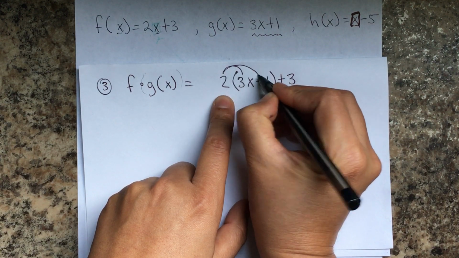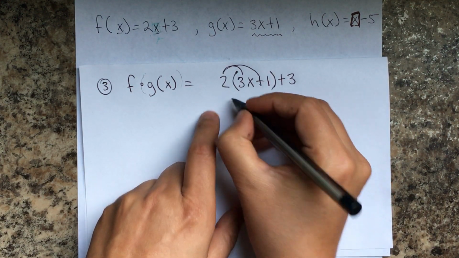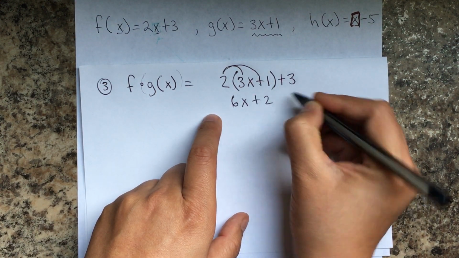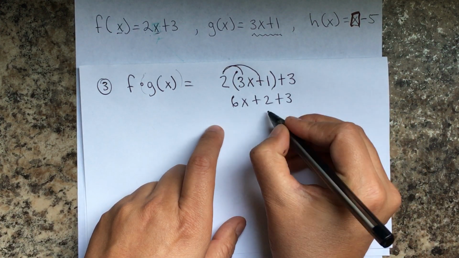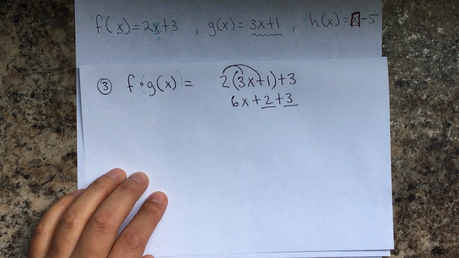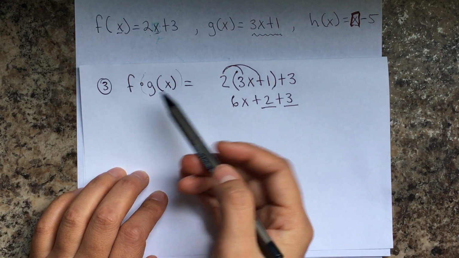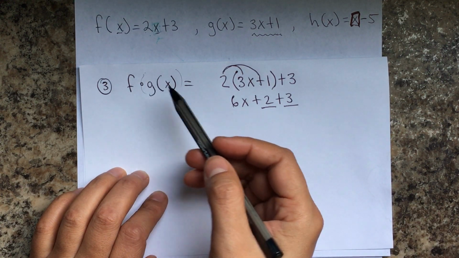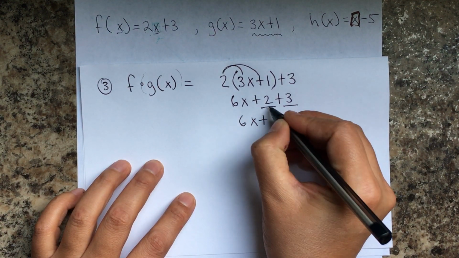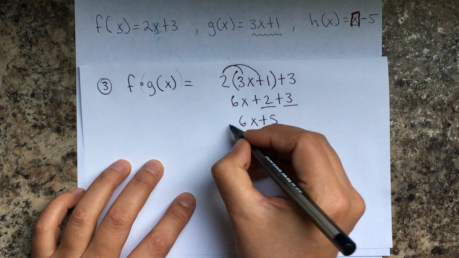Then I do distributive property. 2 times 3x is 6x. 2 times 1 is 2. And then plus 3. You're going to say, oh, it's the same exercise. Yeah, it's just to show that the notation doesn't change anything. Log of x is the same as f of g of x. So it's going to be 6x. 2 and 3 is 5.